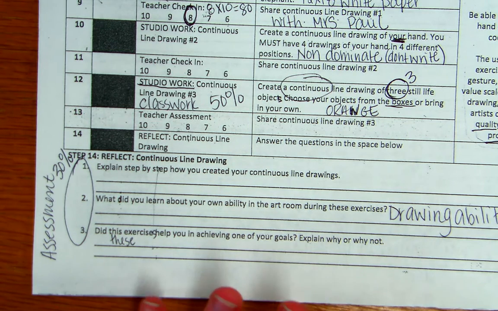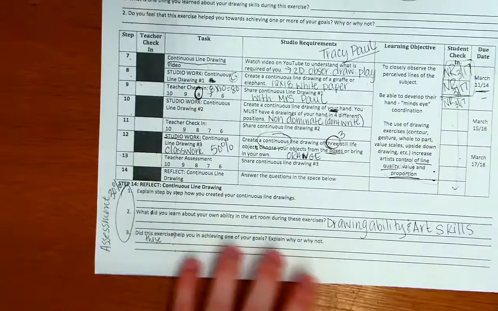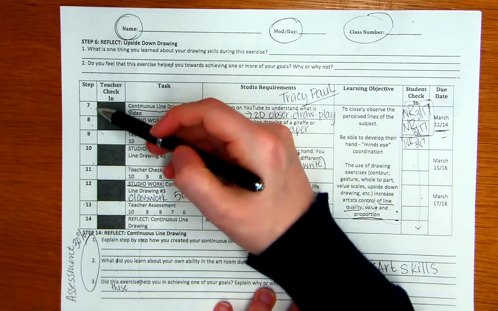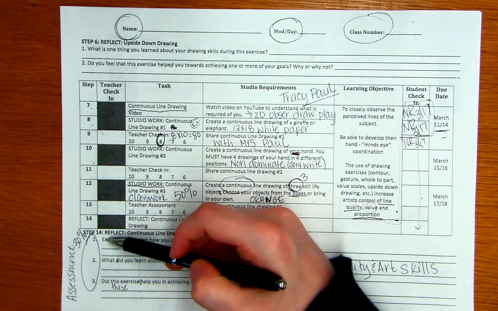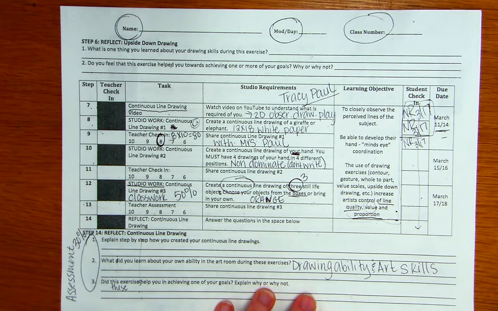Essentially an essay. So this is just the continuous line portion of the student learning guide. This is steps 7 through 14. If you have any questions about anything I went over, please feel free to come up and see me at my desk.